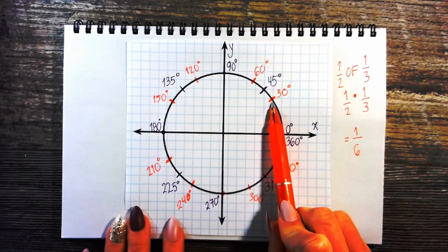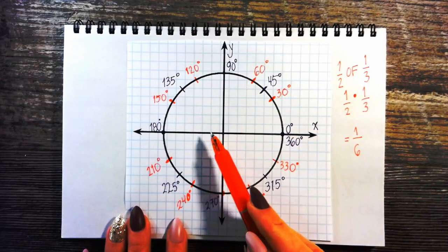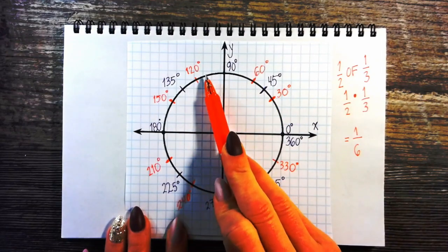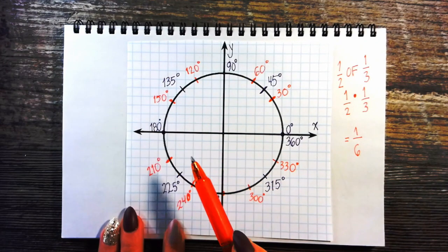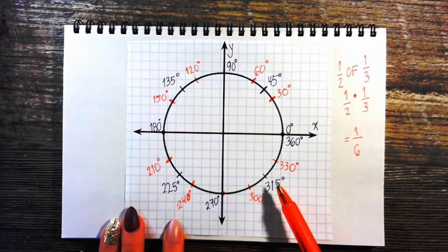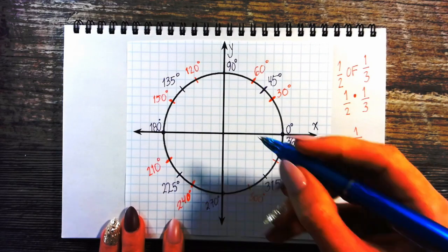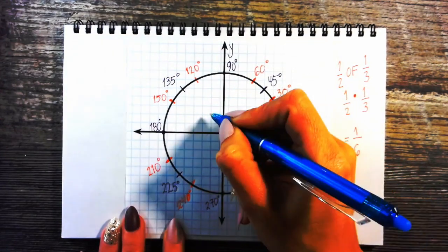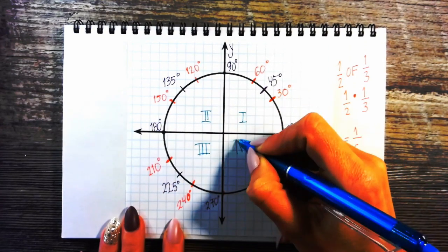Then we counted by 30. It took 6 30s to make 180. 30, 60, 90, 120, 150, 180. That was 6 of them. 6 more, we get to the finish line. 210, 240, 270, 300, 330, 360. And while we counted by 30s, we never touched those angles that were exactly in the middle of each of the 4 quadrants. While we're here, do you remember the 4 quadrants? This is quadrant 1, and we go in the order of the positive angle measures.